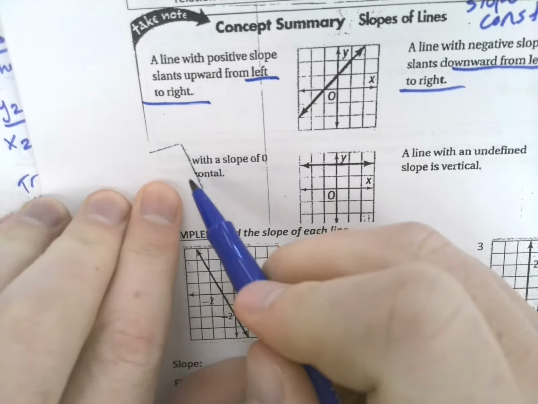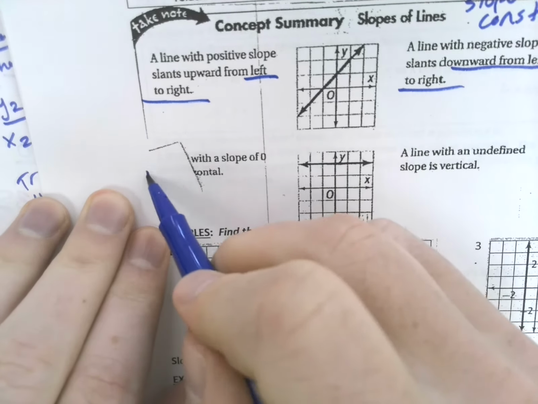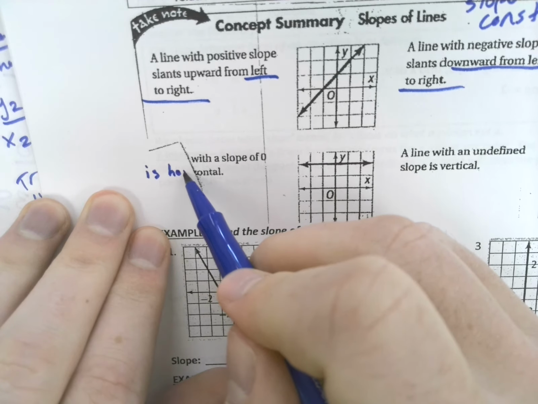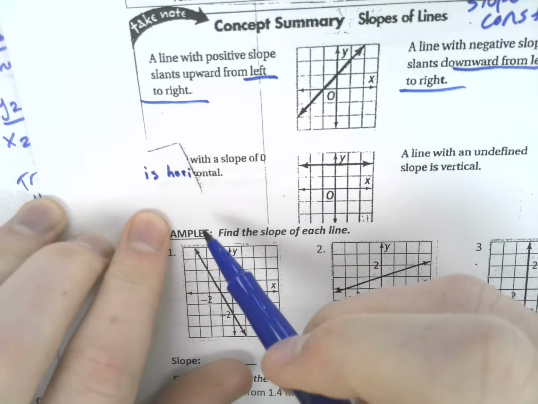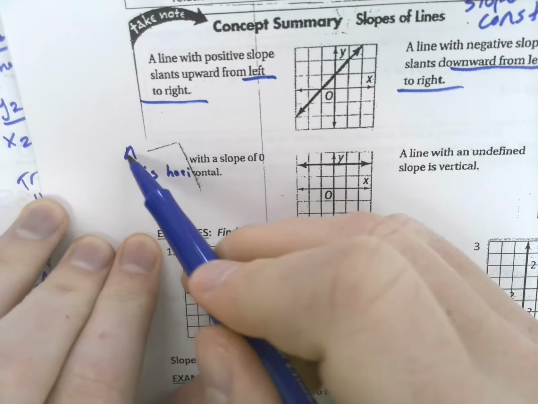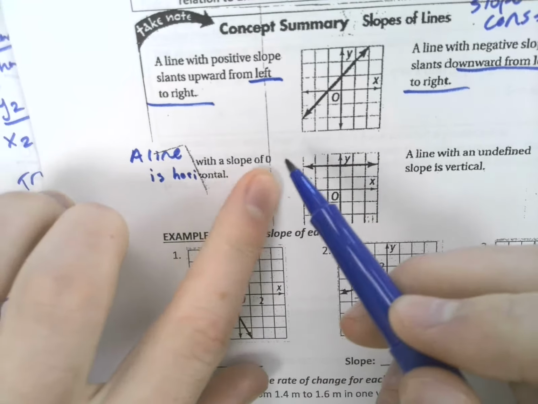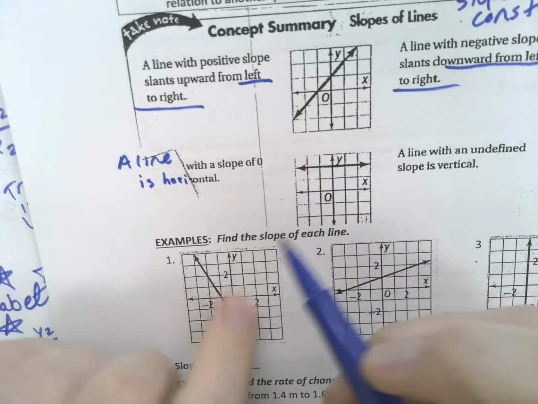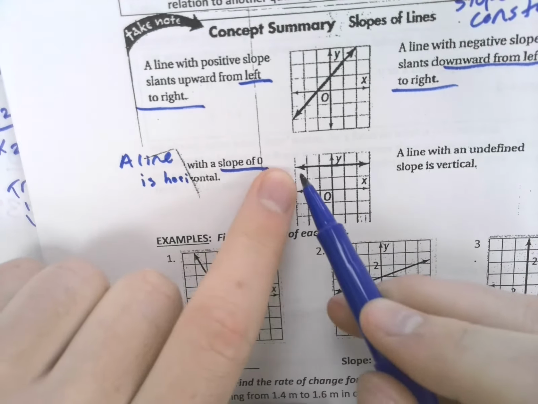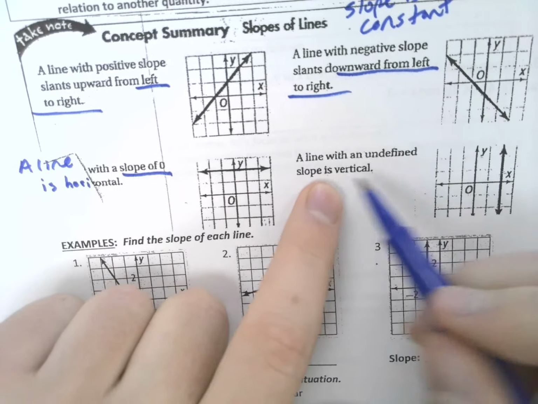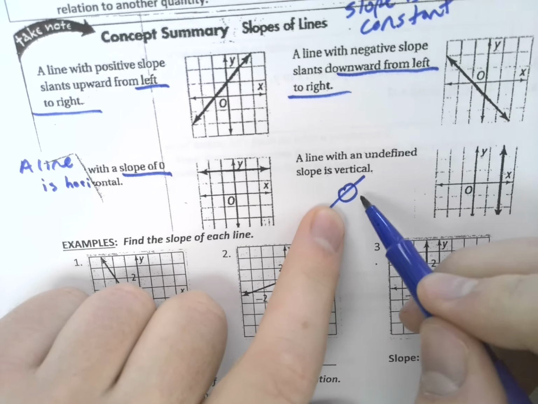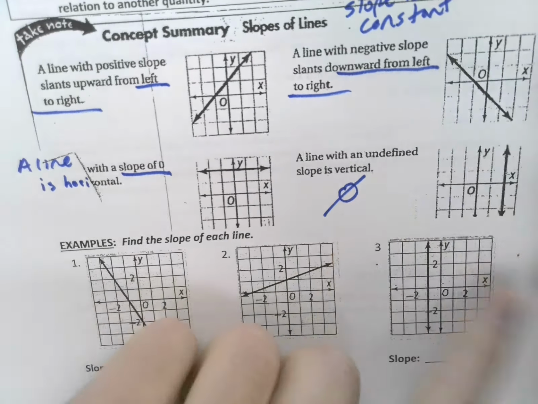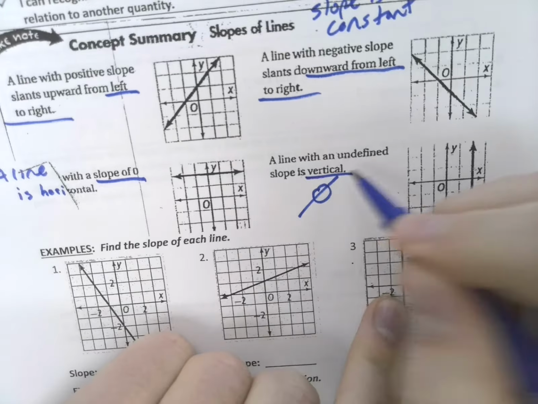Now, a line with a slope of 0 is horizontal. It's a flat line. So it's got a slope of 0, and again, left to right. And then finally, a line with an undefined slope, sometimes we represent that with a 0 with a slash through it, is a vertical line.